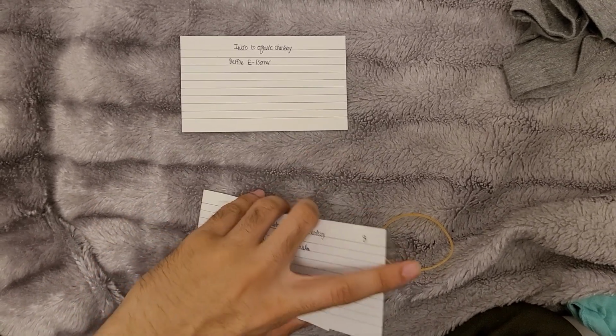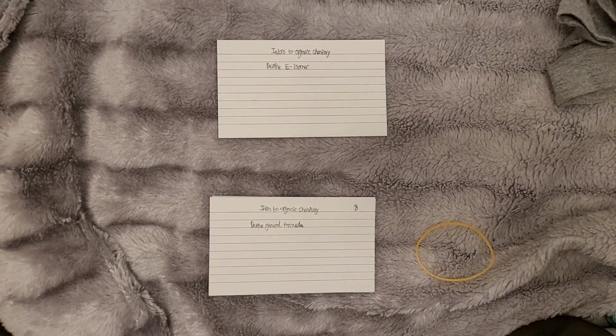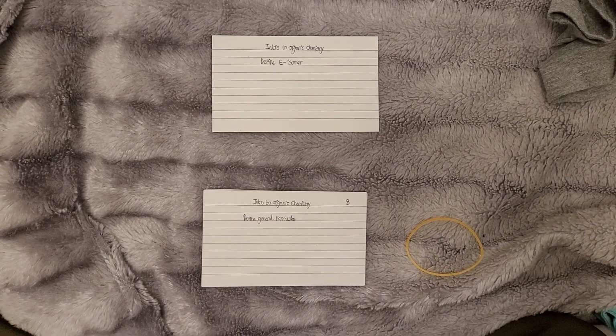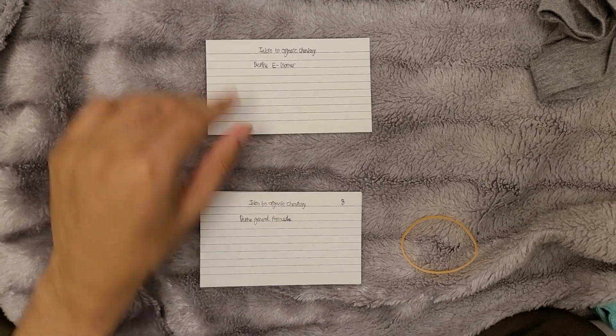Define E isomer. It's very easy to say, okay, E isomer is when the groups are enemies to each other, so they're opposing each other. But what about if I ask you to define it?